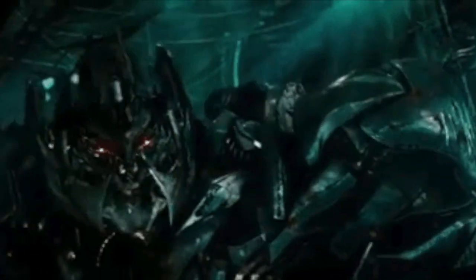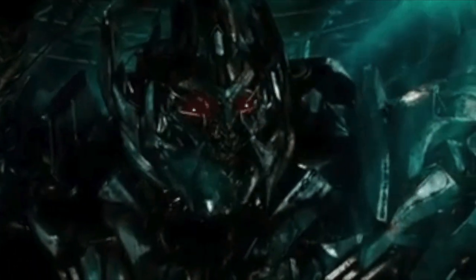"As much as I want to kill you for doing this to me, our objectives align," Megatron says.